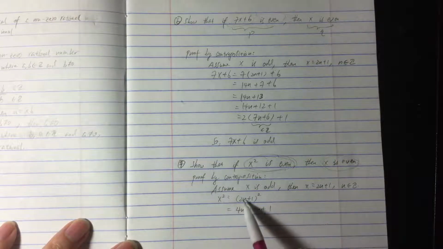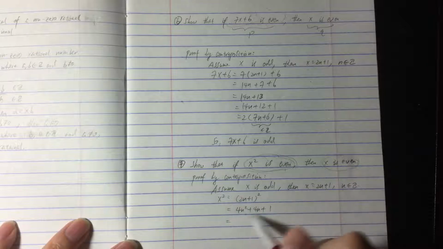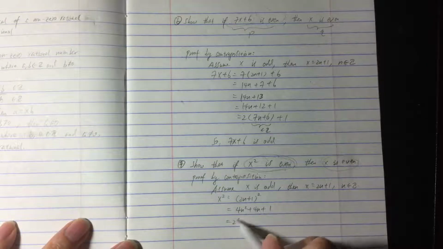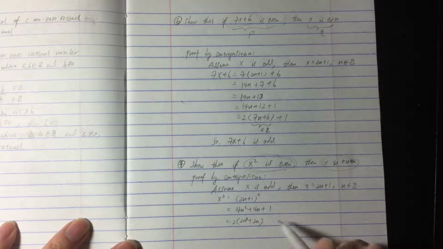S squared can be rewritten as 2n plus 1 squared, which is 4n squared plus 4n plus 1. I try to show this number is odd, so I try to put it in the form of 2 times an integer plus 1. So for the first two terms, I can factor 2 out. I get 2 times 2n squared plus 2n, plus 1.